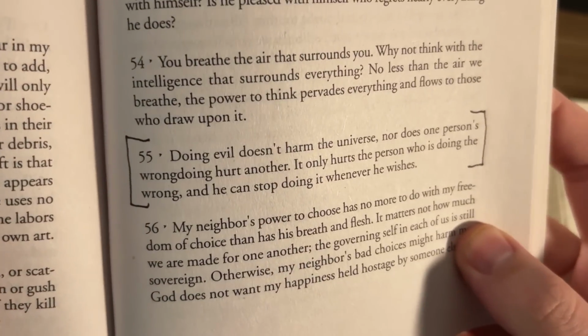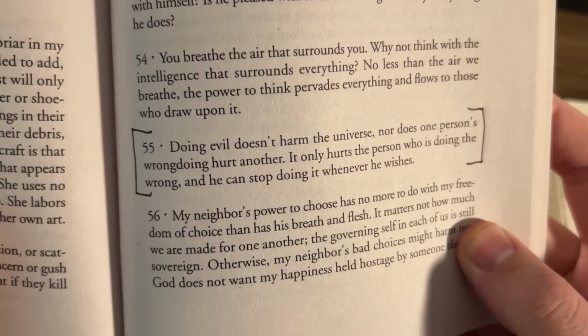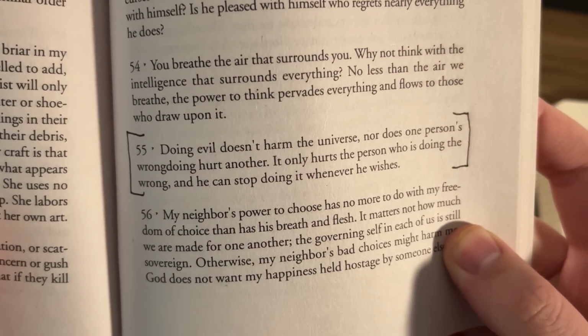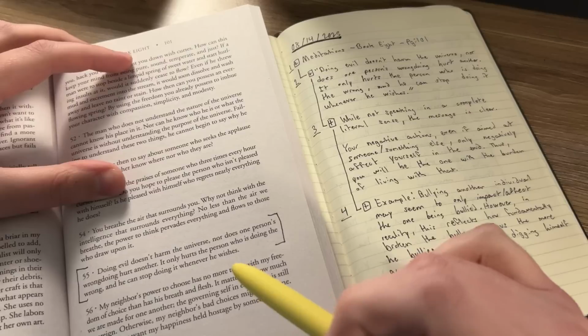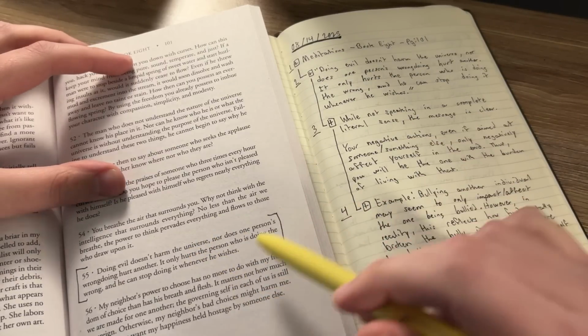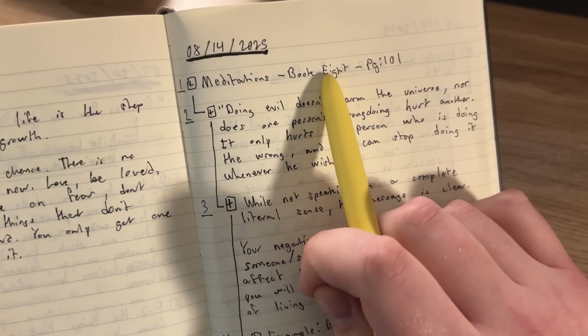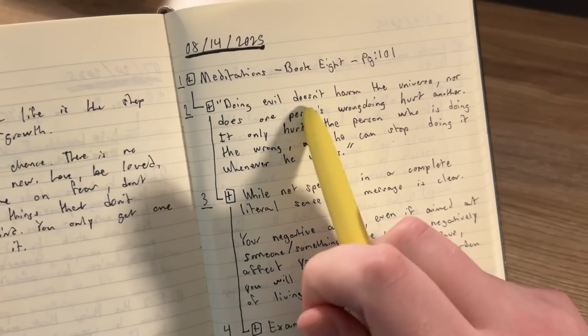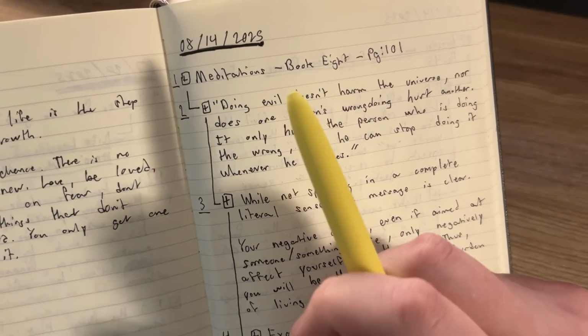So this is the passage, right? Doing evil doesn't harm the universe, nor does one person's wrongdoing hurt another. It only hurts the person who is doing the wrong, and he can stop doing it whenever he wishes. So now that I found the passage I want to take a note on, this is where the Commonplace book comes in. So I wrote down the title, I wrote down the section of the book it's in. You can also write the author. I recommend it, especially if it's an author you're not familiar with.